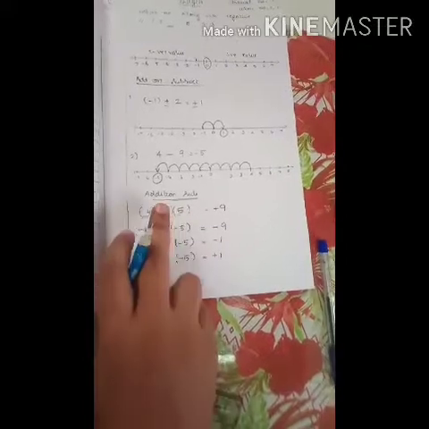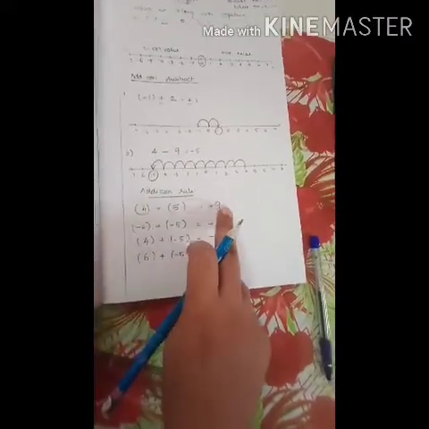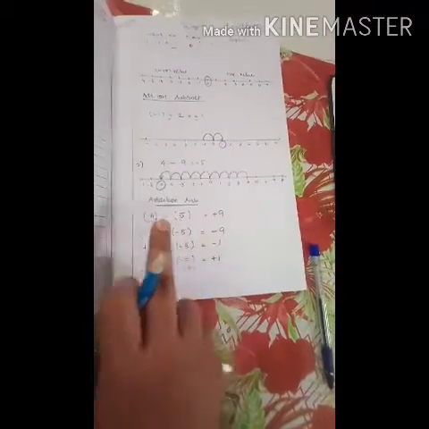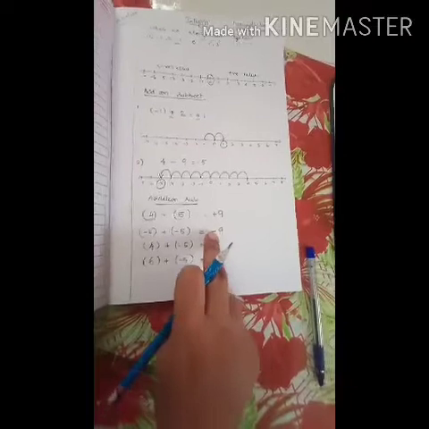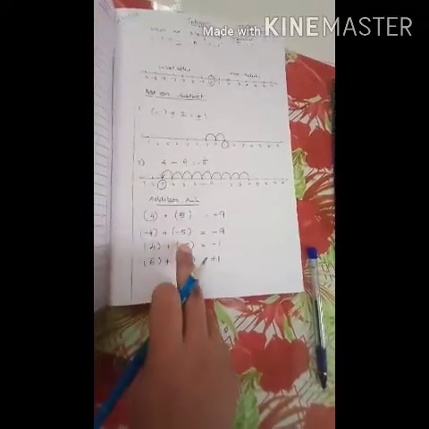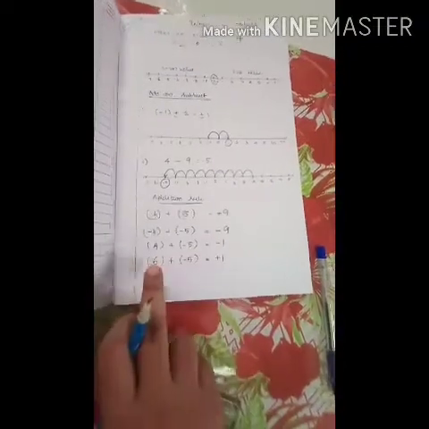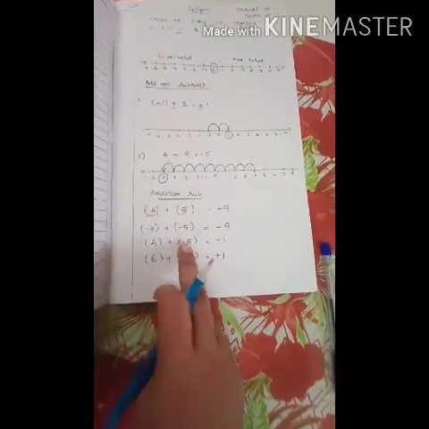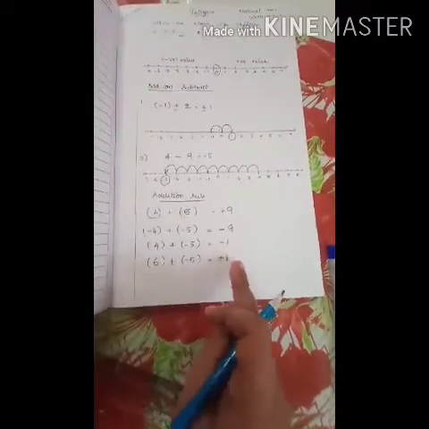Addition rule: when you add two numbers, if both numbers are positive, then you need to add and put a plus sign. If both numbers are minus, you need to add and put a minus sign. If one is plus and one is minus, you need to subtract and put the greater number's sign. The same way, if the greater number is minus, you will put the answer as minus, and if the greater number is plus, then you will get the answer as plus.